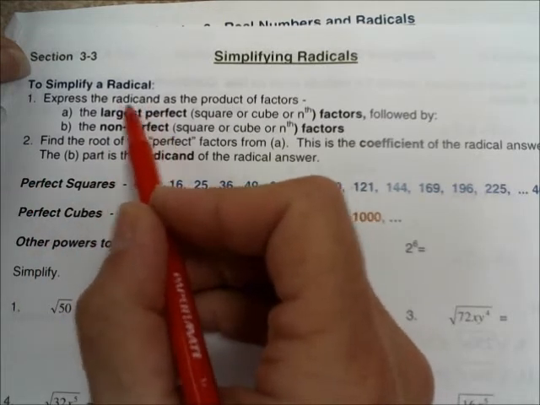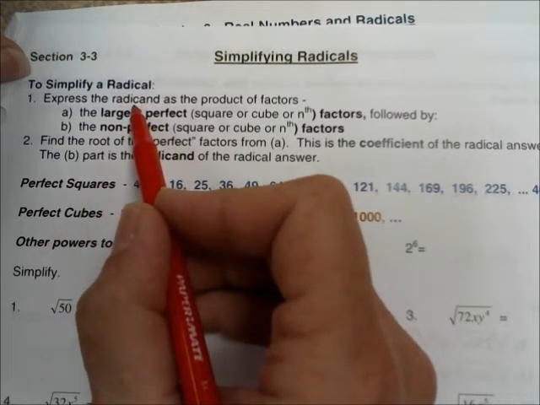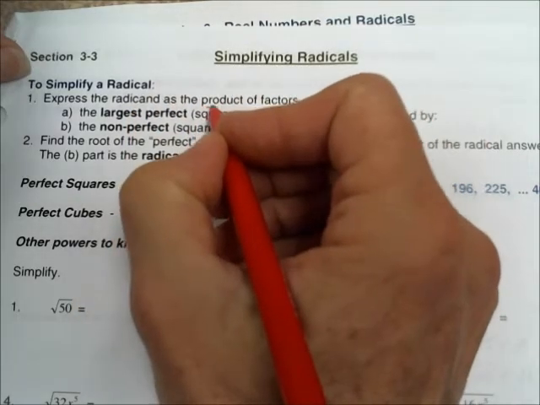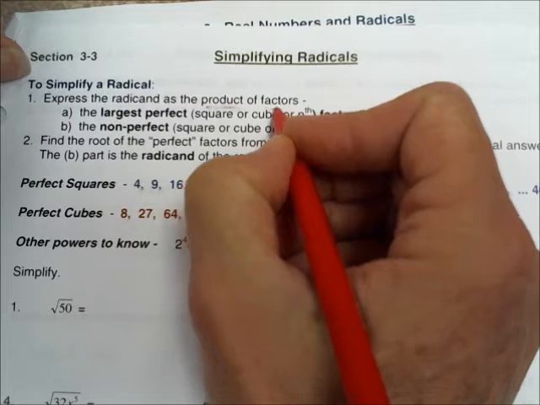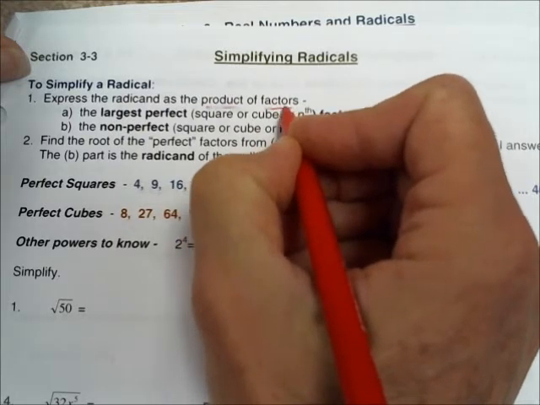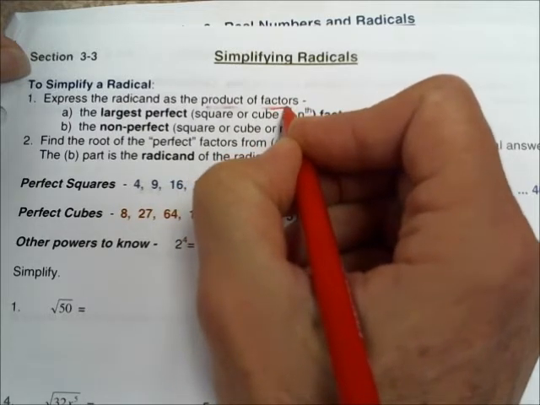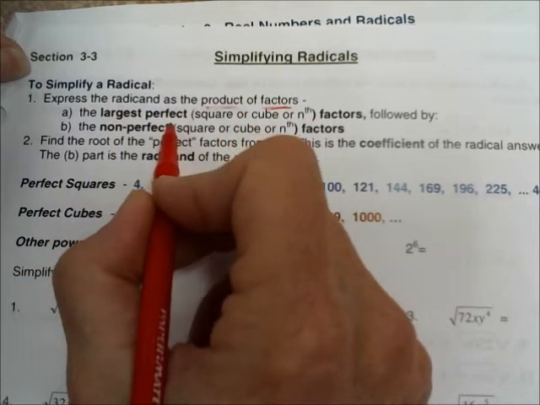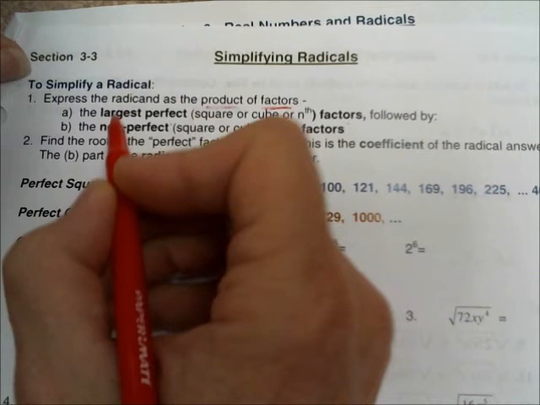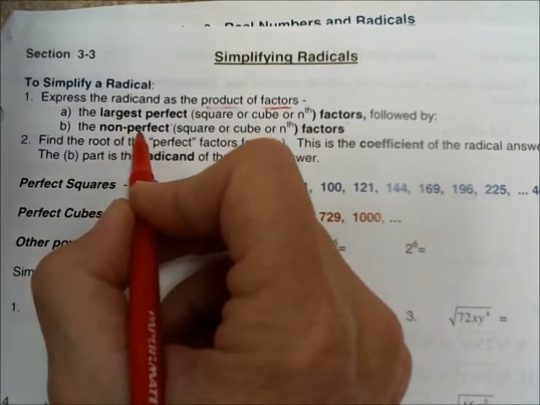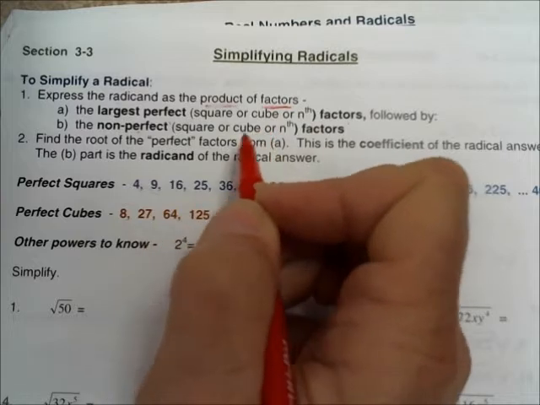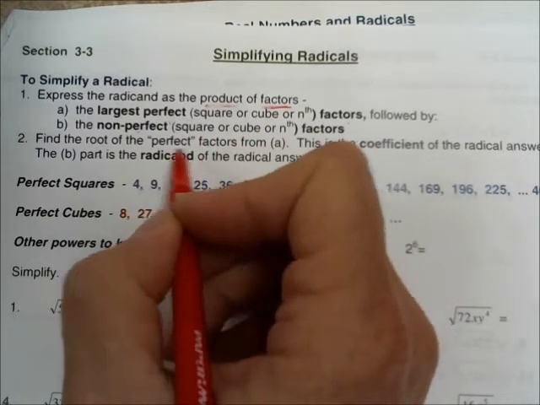First of all, the radicand, which you remember hopefully that's underneath the radical sign, you express the radicand as the product, which means multiplication, of factors. So we're going to have to try to split this radicand up if we can. First of all, any perfect squares are going to be first, and then followed by things that are not perfect squares. Or if there's a perfect cube, we'll do that, and I'll tell you what that's all about.